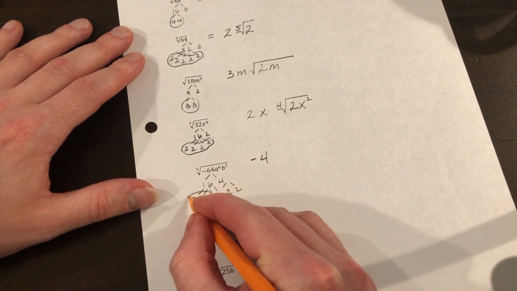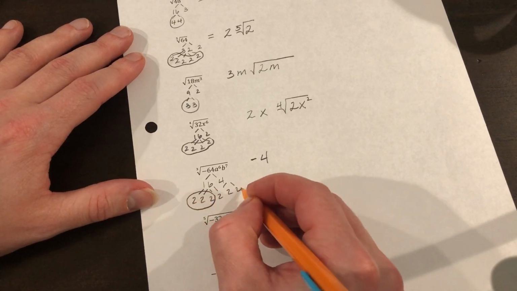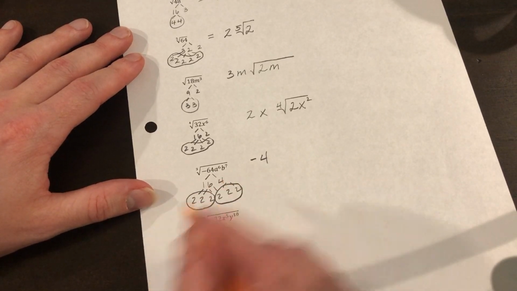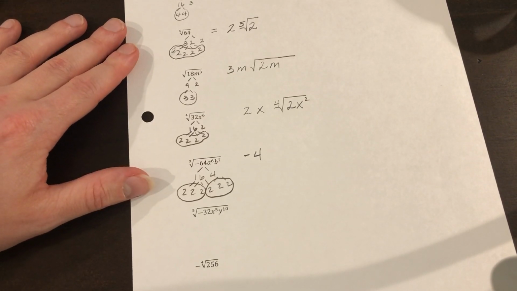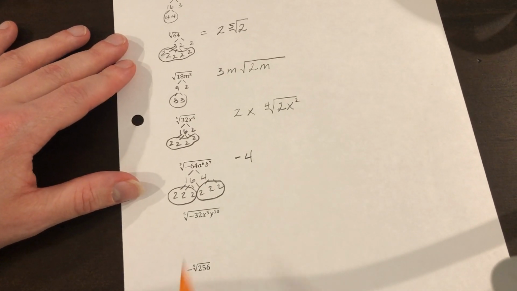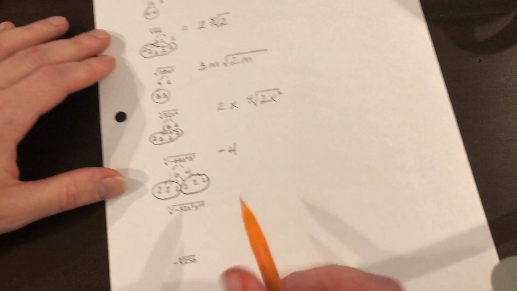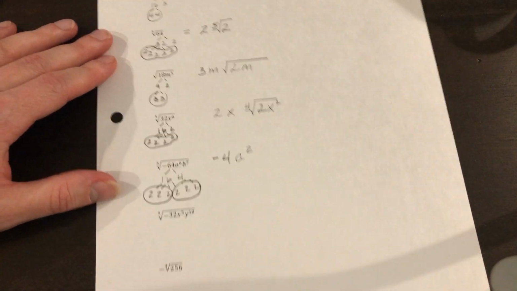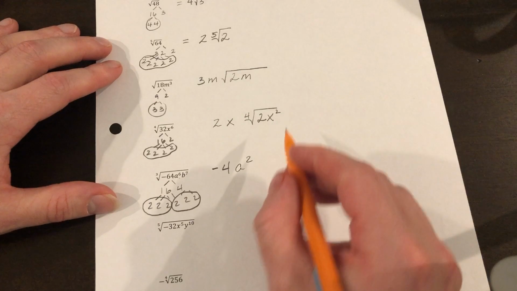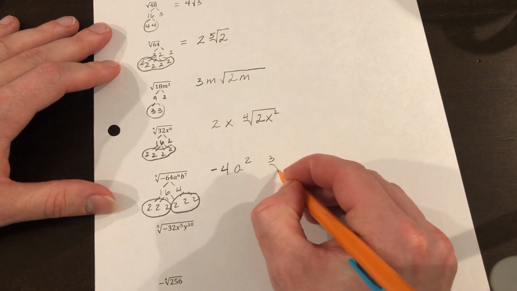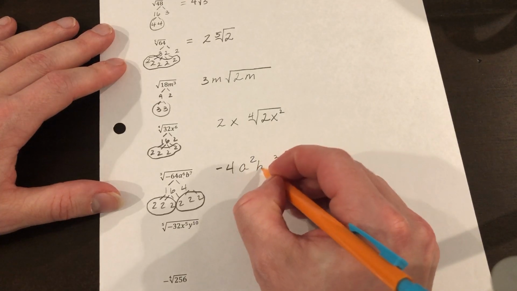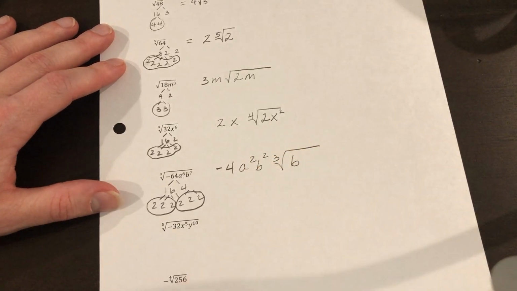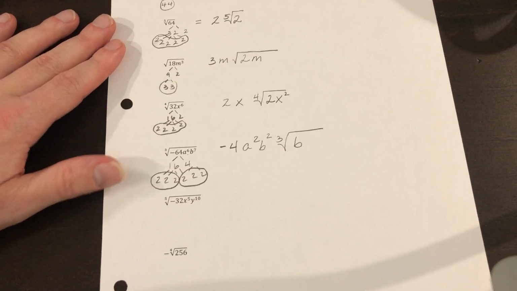Okay, so we're doing cube roots, so we need groups of 3, and it comes out evenly. The negative, so you can take a cube root or an odd root of any negative number. Okay, cube root of a to the 6th is a squared, and cube root of b to the 7th. Okay, so 3 goes into 7 2 times, with 1 remaining, and that's what your answer looks like.